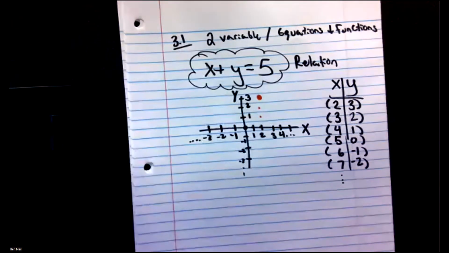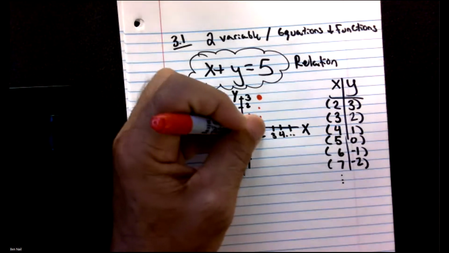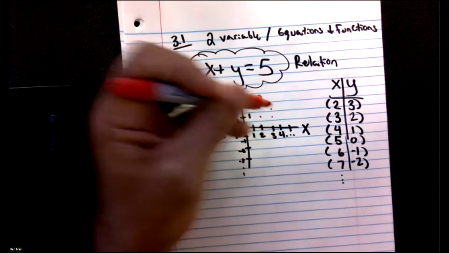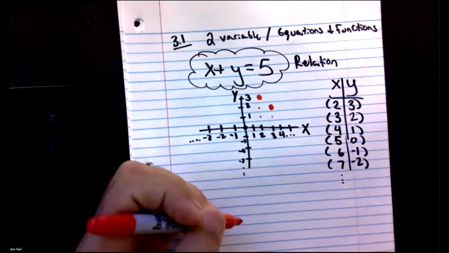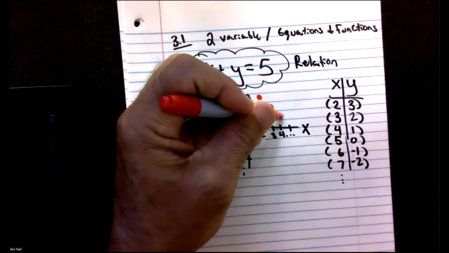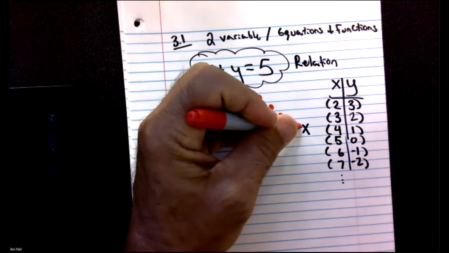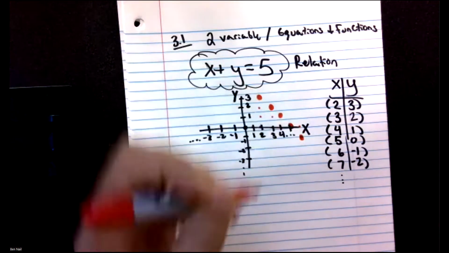It would be that point right there. So this 3, 2 means to go 3 units in the x, 2 units in the y, be there. 4, 1, 5, 0, 6, -1.